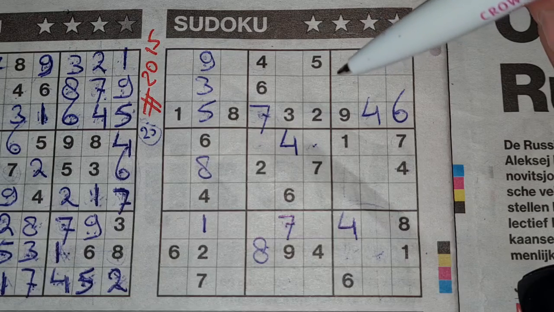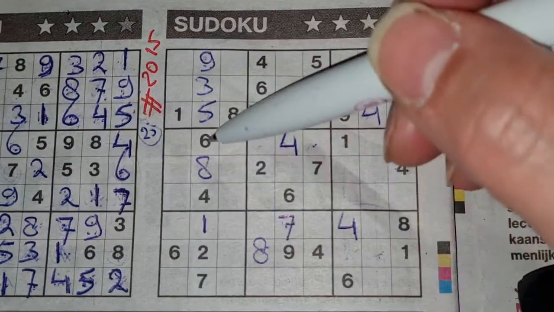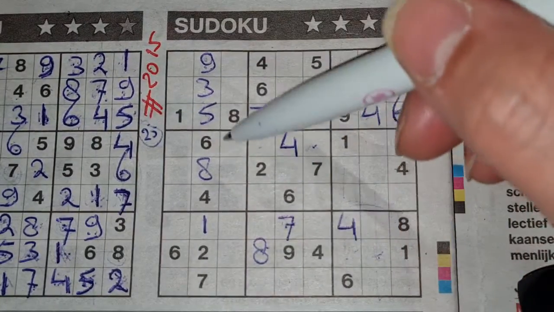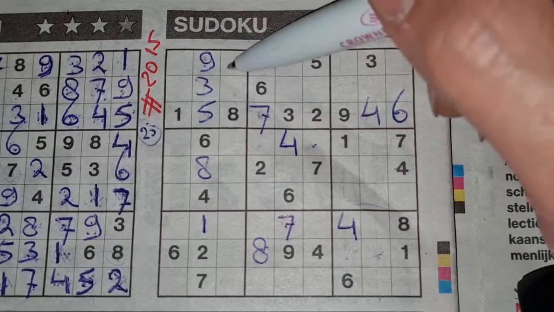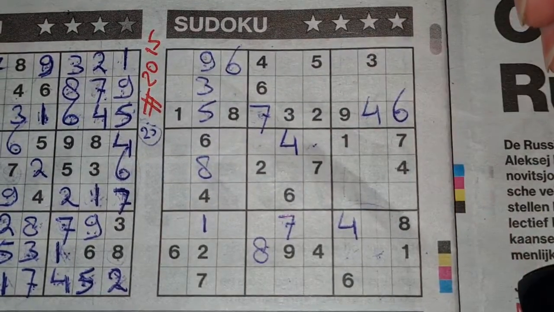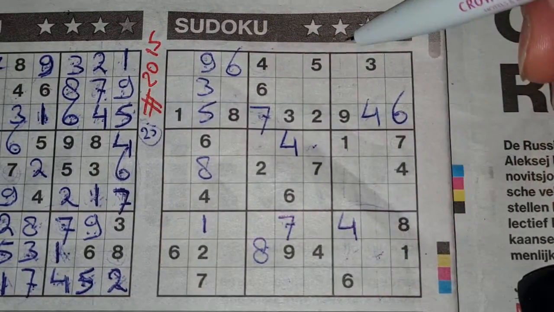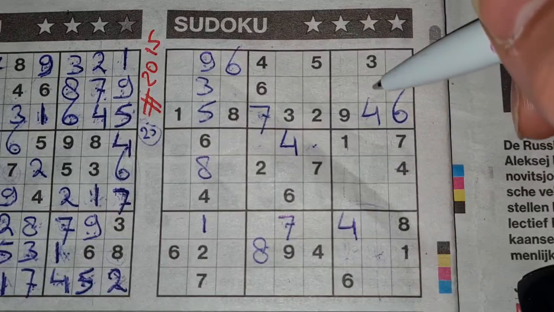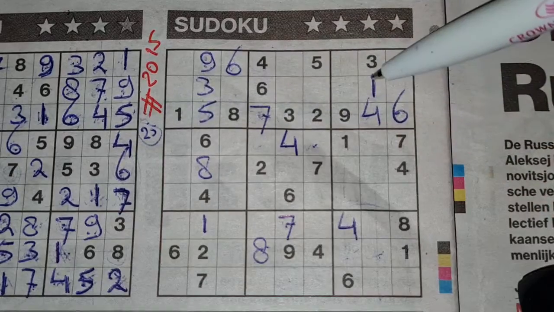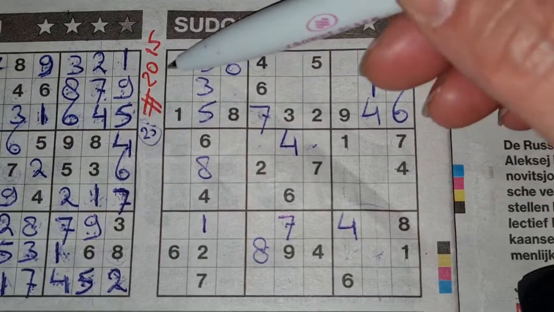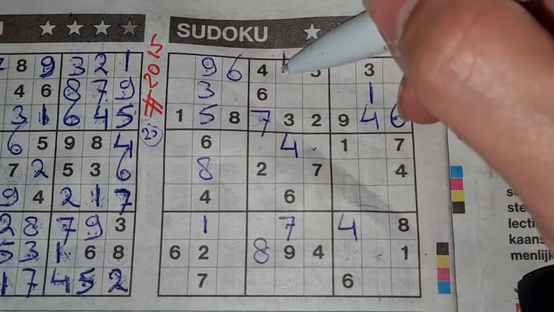How about, let me see, the number 6 in the first column, 6 in the second column. So in the third column, the only two places for the 6 should be here. Oh, there we see there 6, no 6 there, 6 should be there. 1 in the last column, 1 in that column. So the column between, the only place for 1 should be there. 1 in the third row, 1 in the second row. So the first row, the only place for a 1 should be there.